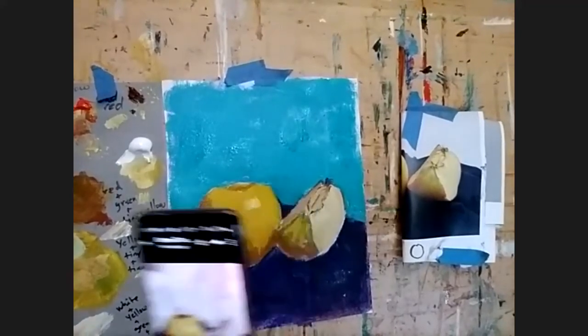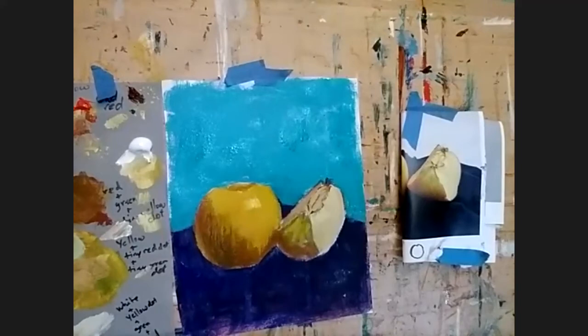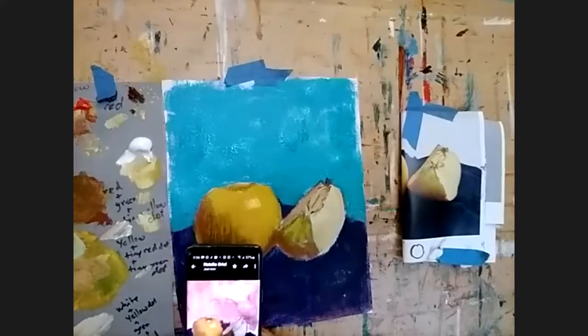Not really, that's the biggest. Okay, you need to get yourself a brush that's 2 centimeters across. Put that on the list of things to do. And in the meantime, coming along, Natalia, very nice.